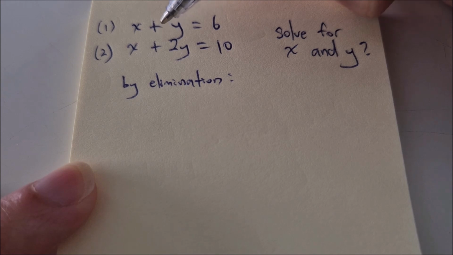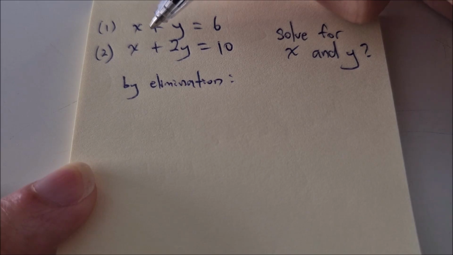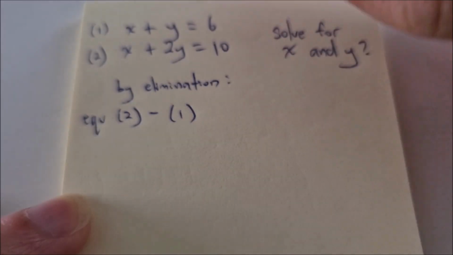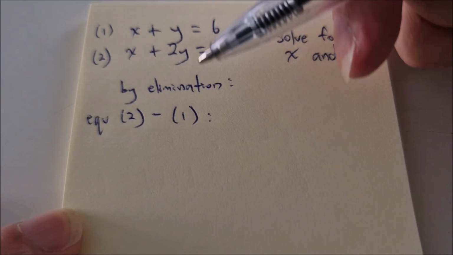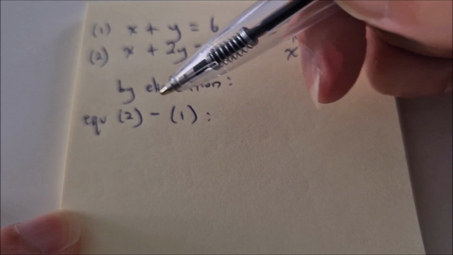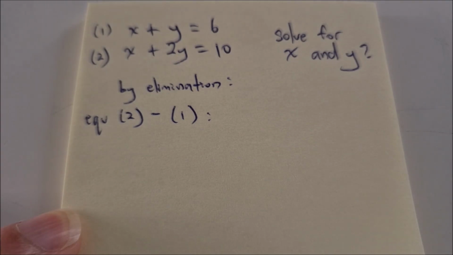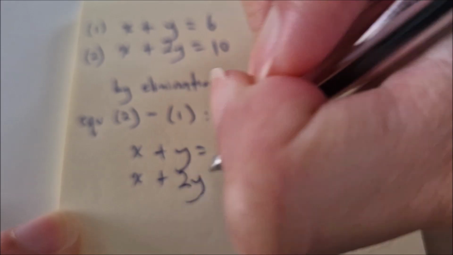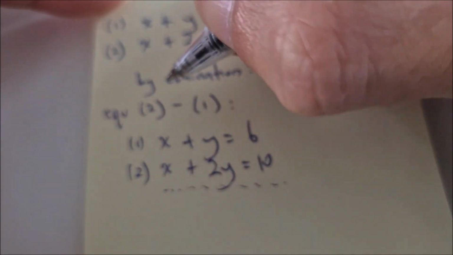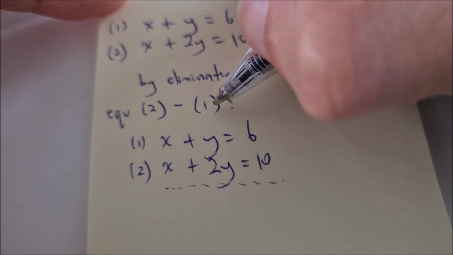We can see that if we subtract these, we will get rid of the x, because x minus x is 0. Equation 2 minus equation 1. And I like to write the operation here when dealing with simultaneous equations, so it's really clear what is being done. Rewrite this. So we're doing 2 minus 1.